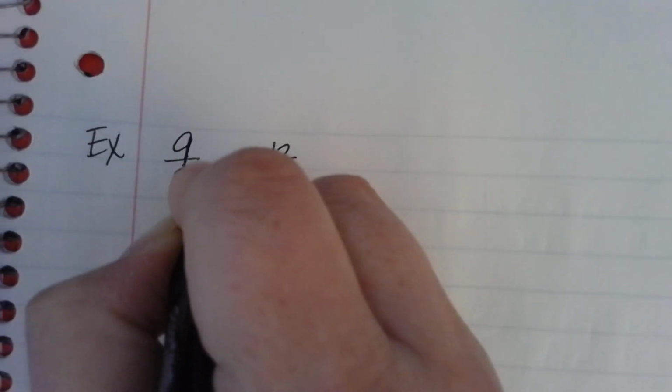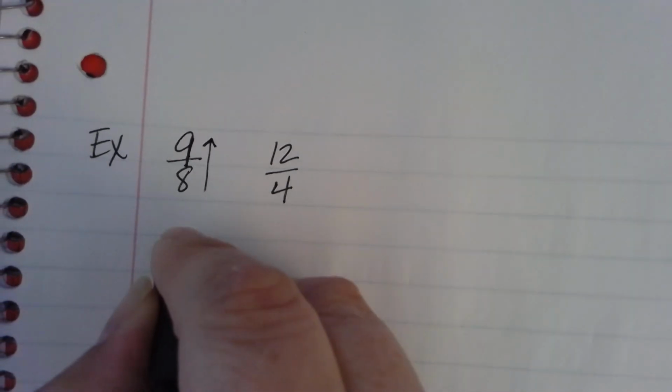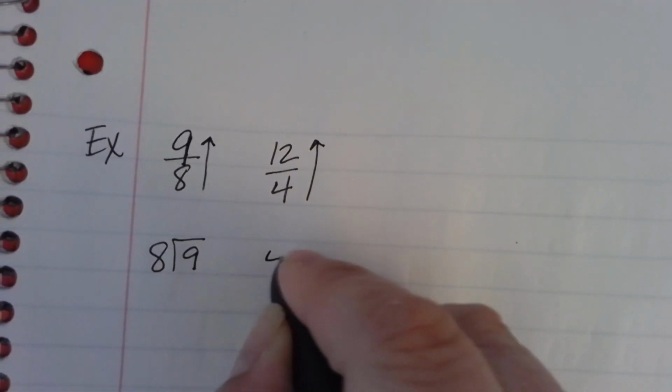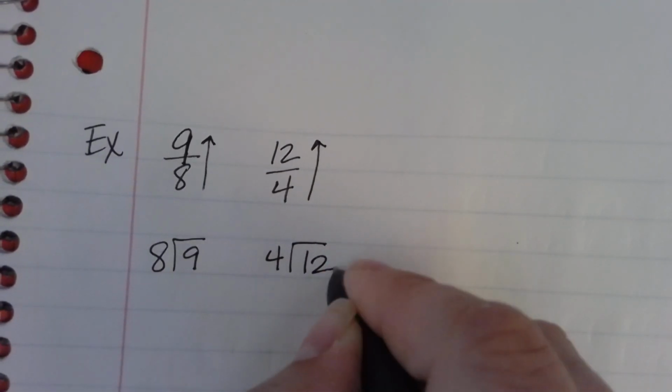I have two improper fractions here. I'm going to encourage you again to work from the bottom up. You'll be dividing 8 into 9, and over here on this side, you'll divide 4 into 12.